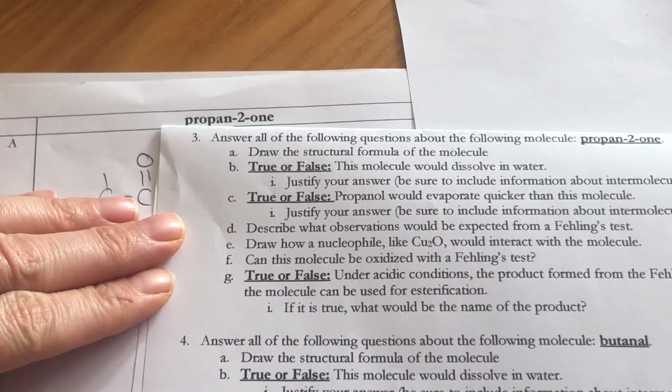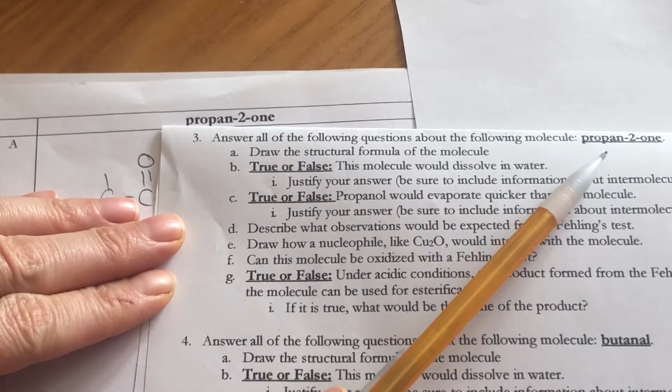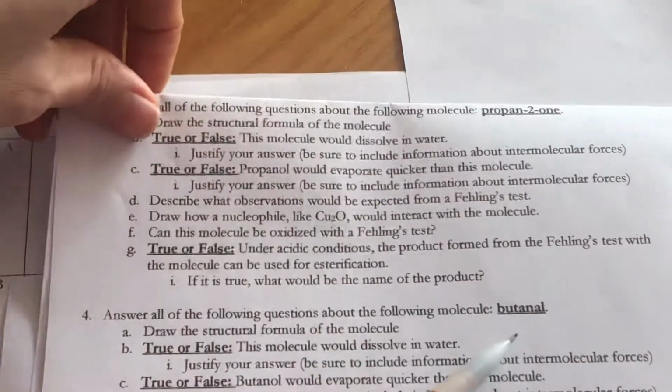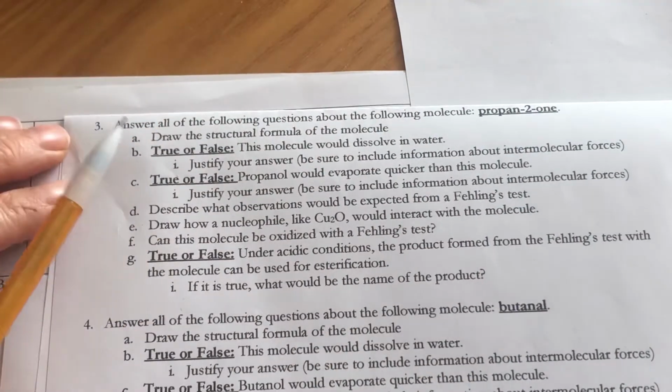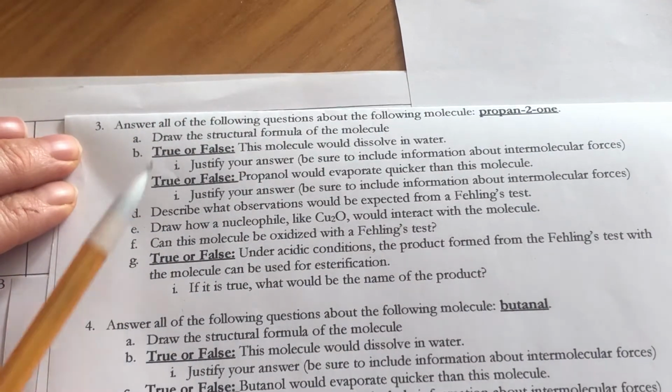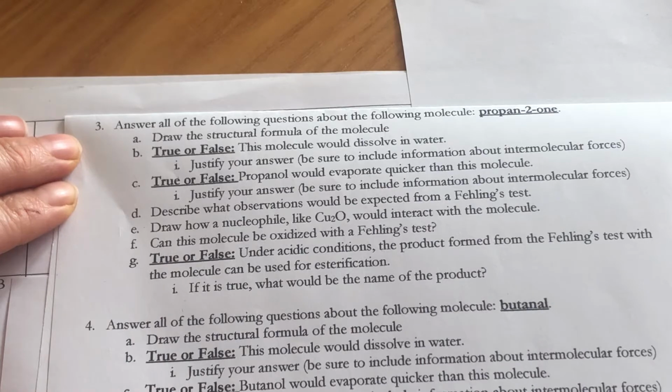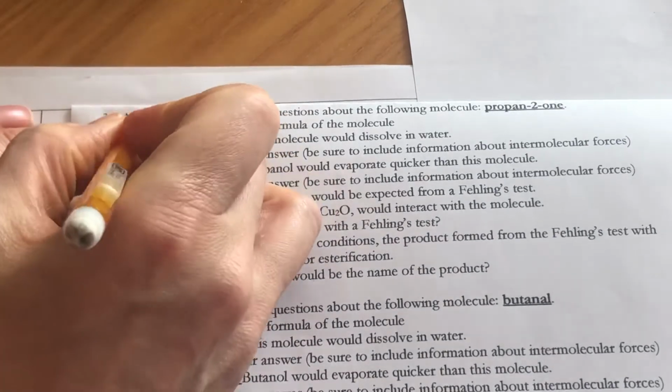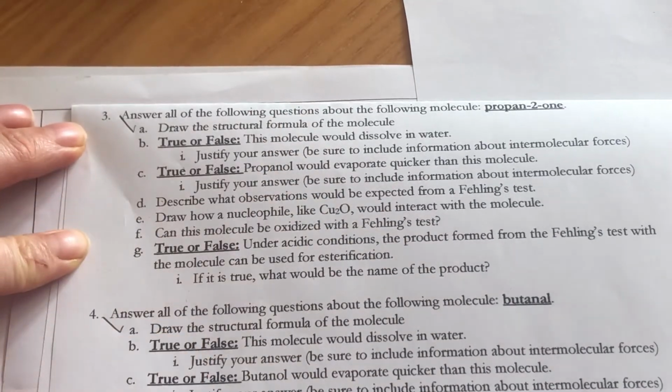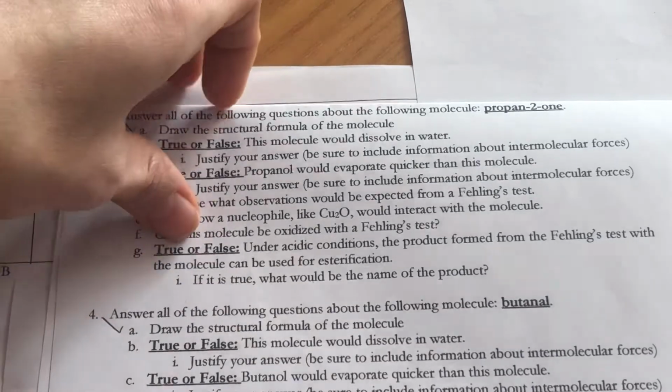C, D, E, F, G, for each one of these about propane-2-one and also about butanol. So this first one is about drawing the structural formula for each of these molecules. I'm going to show you fairly quickly. So number 3A and 4A, I'm going to show you the answers for those.